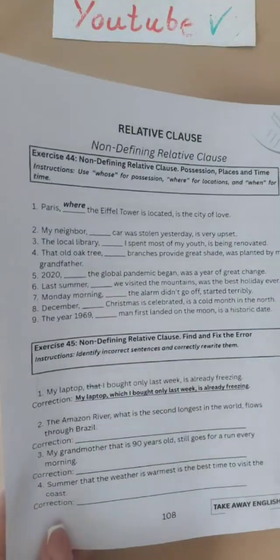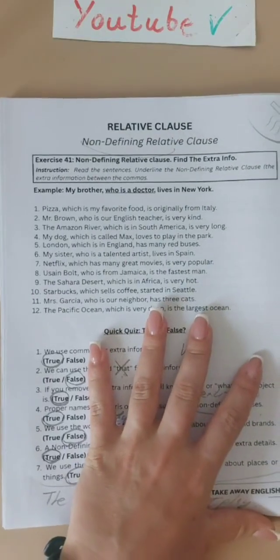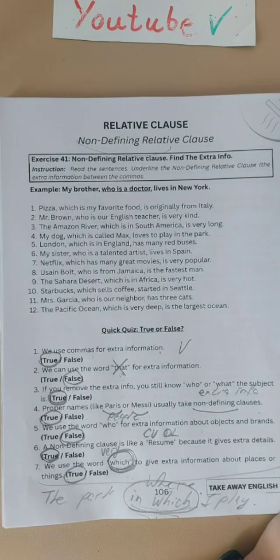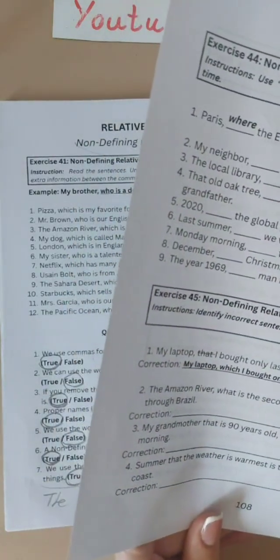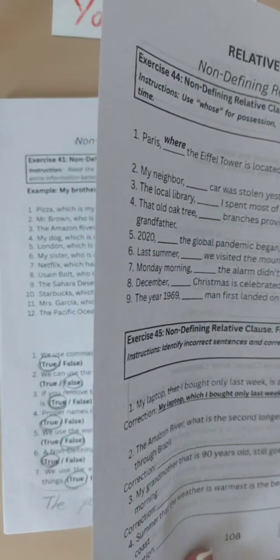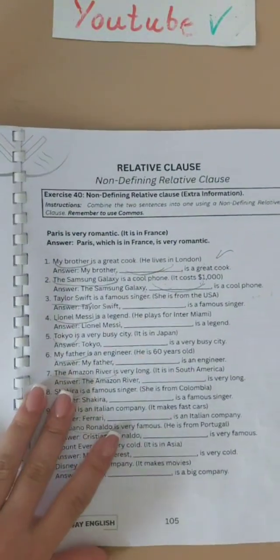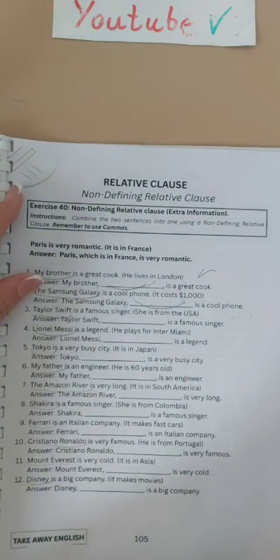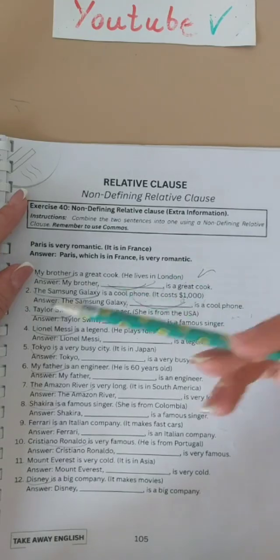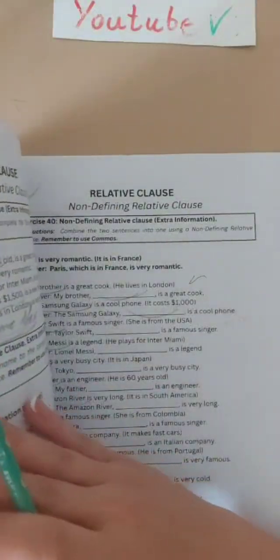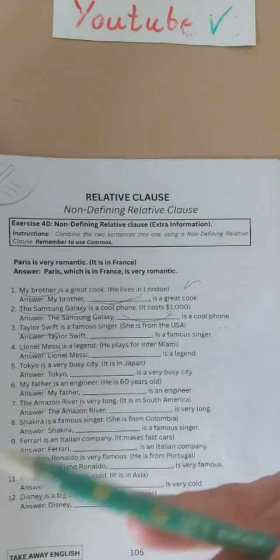Let's do one more exercise. It's very simple. Okay, let's do this exercise, and tomorrow we are going to go even further and talk about the relative word which, when it can describe the whole idea in a sentence, okay?